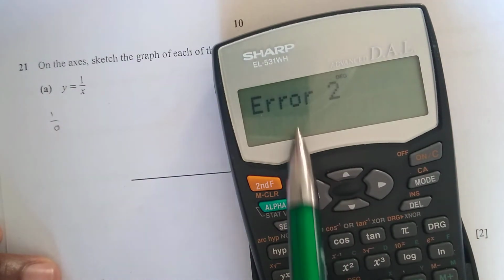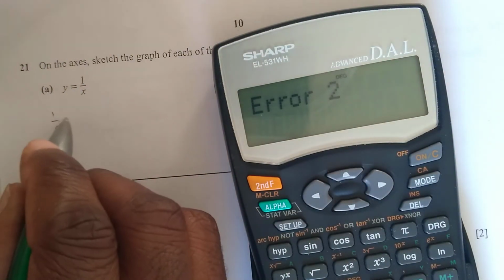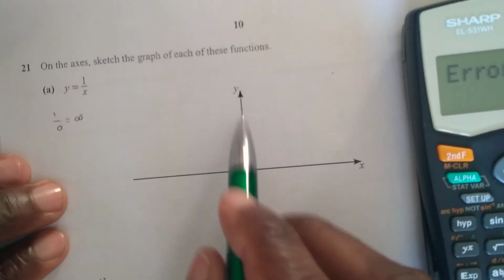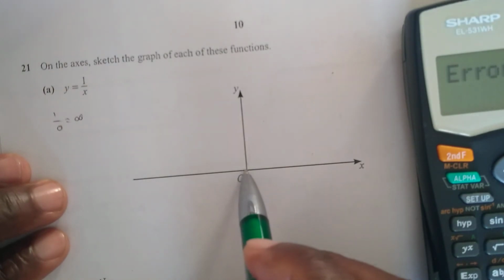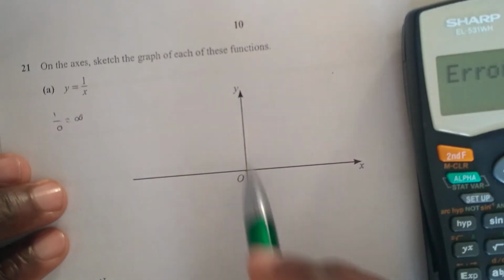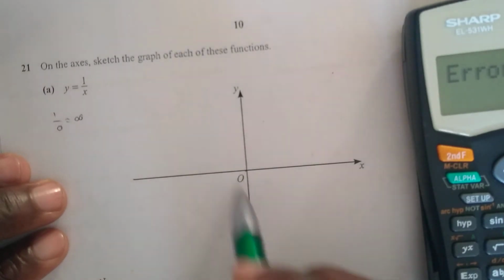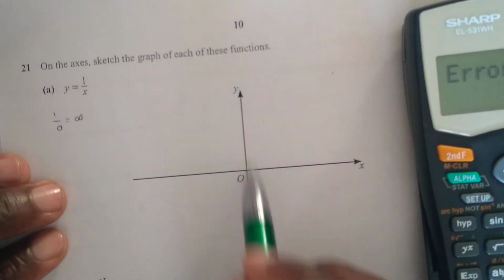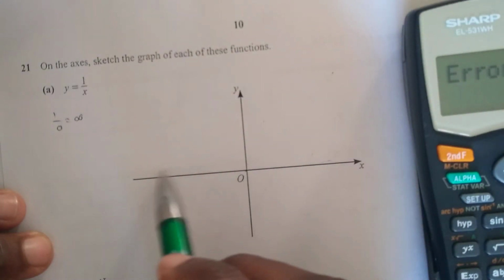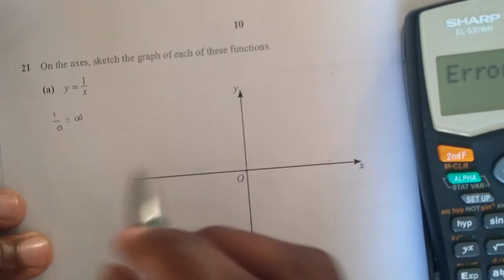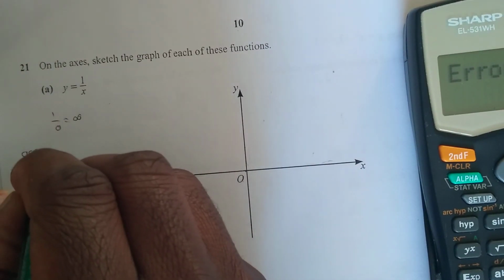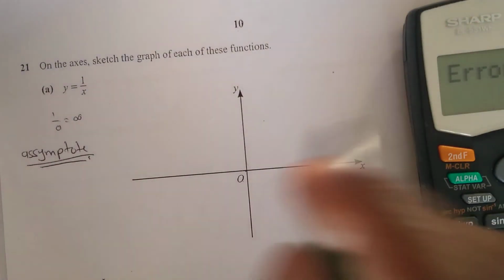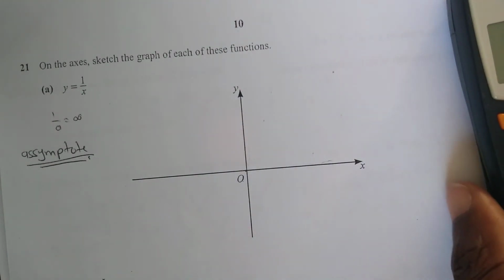The calculator says error. This is indeed infinite, a very large number. So let's say we do not have a value of y when x equals 0. So what do we do? We don't plot any points along this line. Whatever graph we have will not touch this line, neither will it touch this one. These lines are called asymptotes, because you do not touch them when you are plotting this graph.